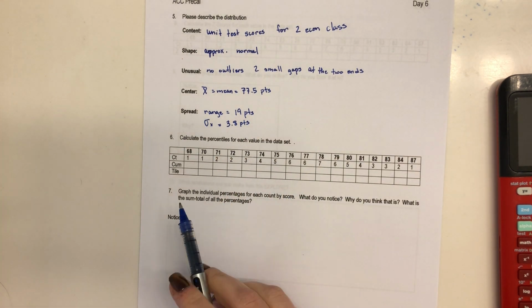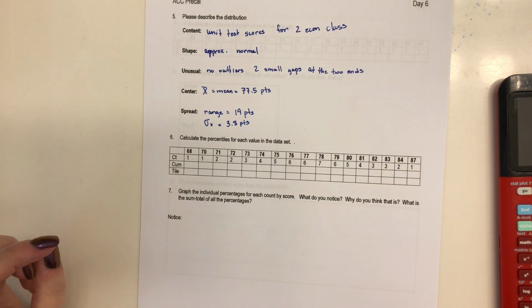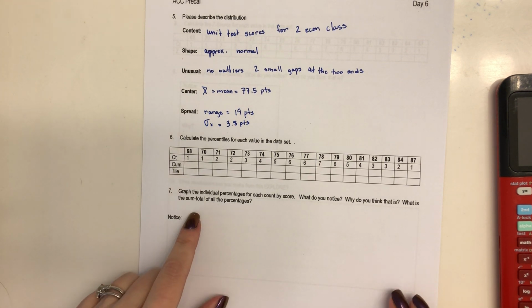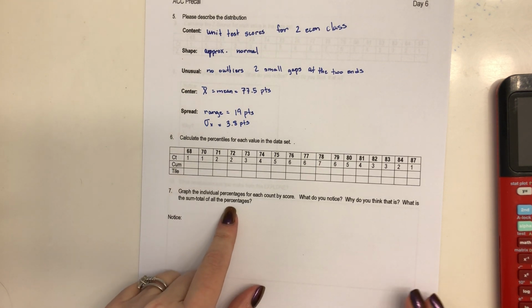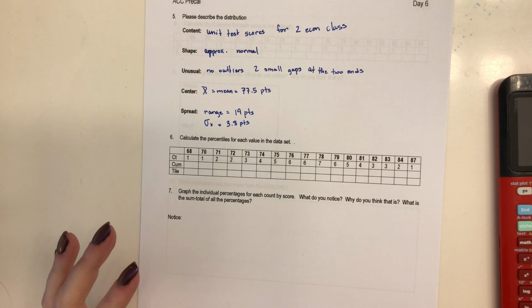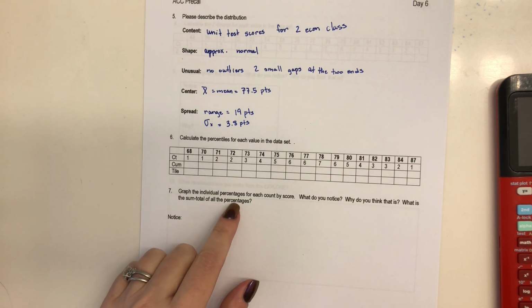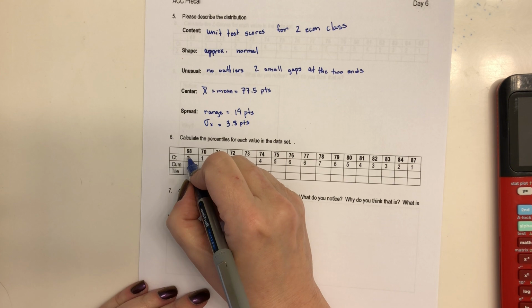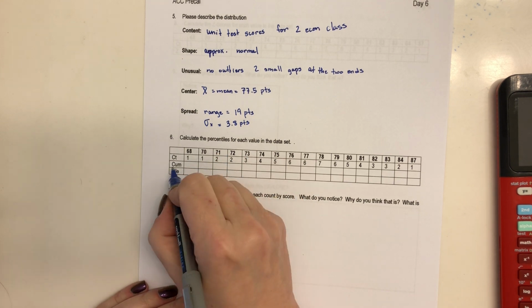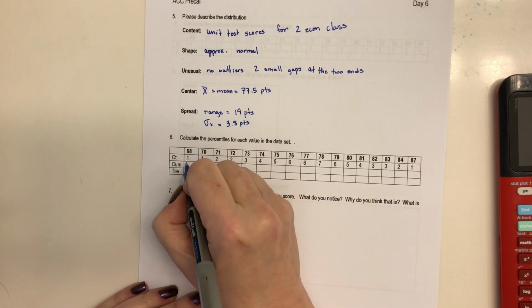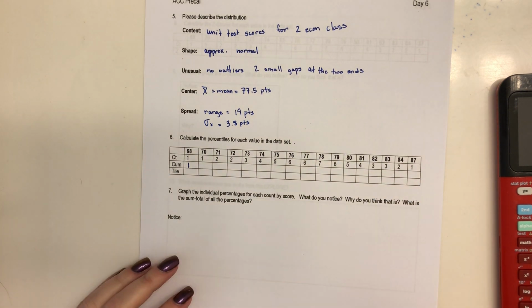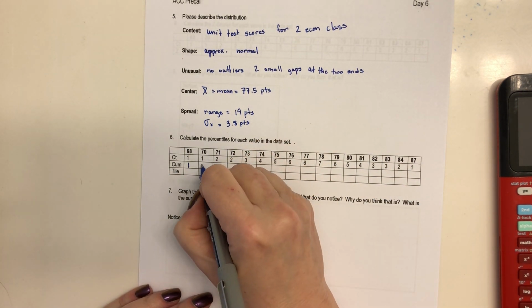Now the chart down here looks like it's confusing. All this is a percentile chart, and then we're going to make a graph, but it says a graph of percentiles, and that's not entirely what it is. It's actually percentages. First of all, let's talk about what this means. This means cumulative. When I'm at the first thing, I only have 1. But when I get to 70, there are 2 items.